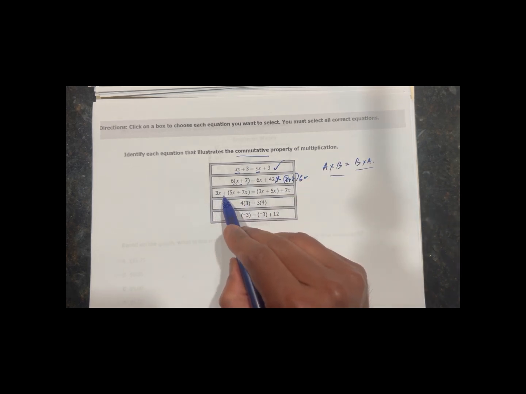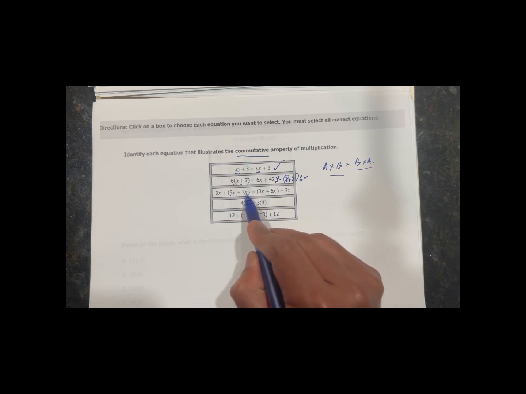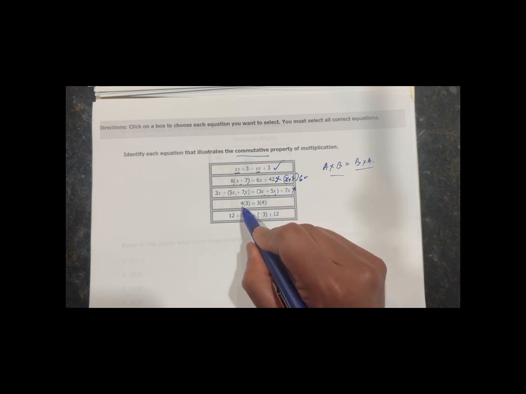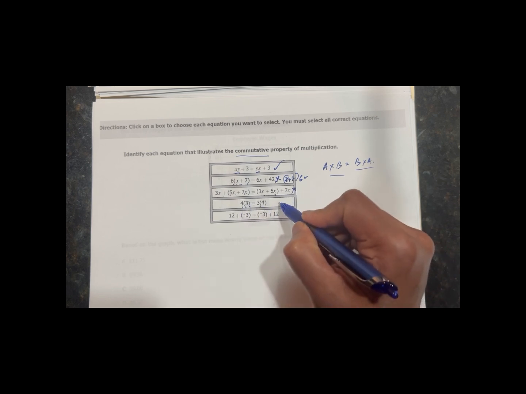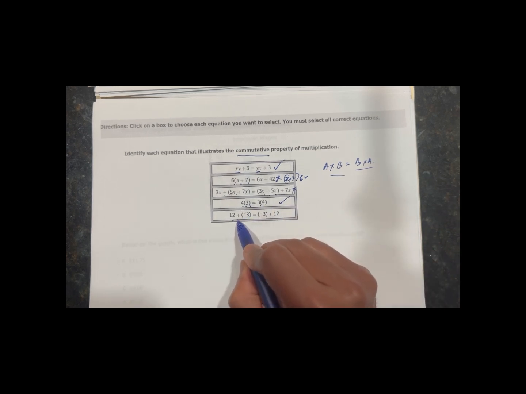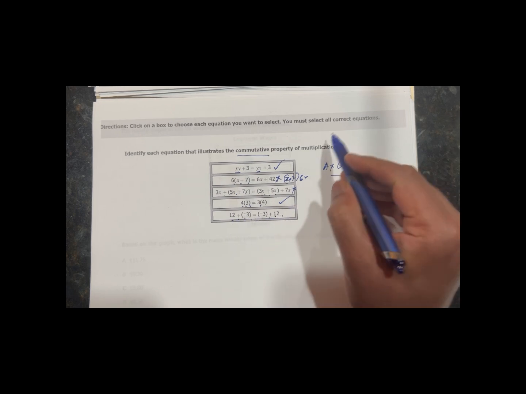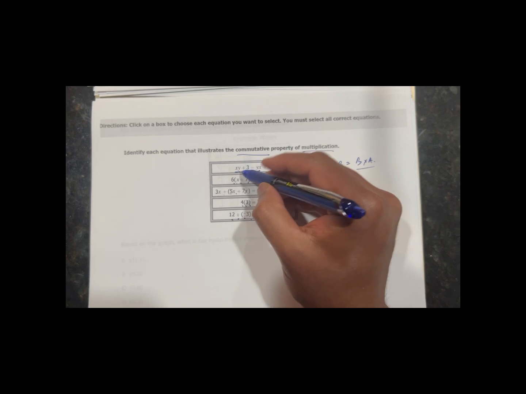Then I've got 3x plus this. All that they've moved is the brackets, and there's no multiplication here, so this is not it. 4 times 3 is the same thing as 3 times 4, so this is it. This is again 12 plus minus 3, minus 3. That is addition. That is not multiplication. So these are the two correct answers.